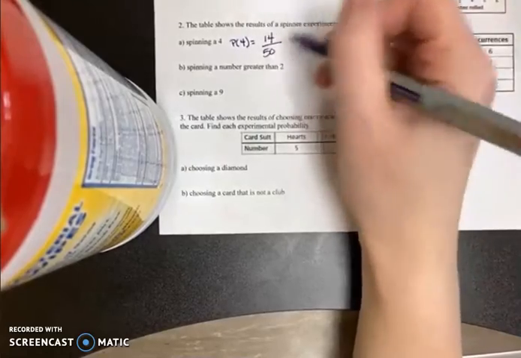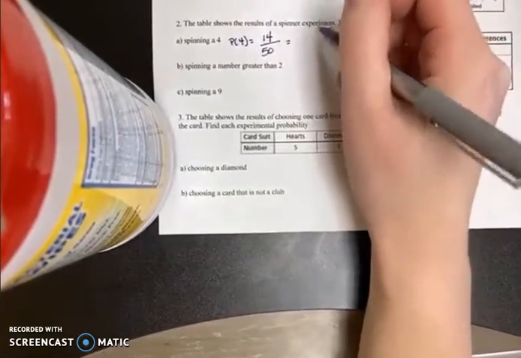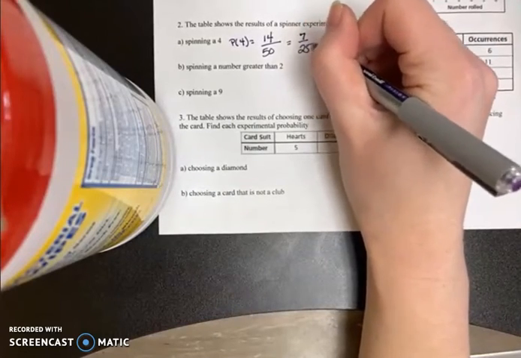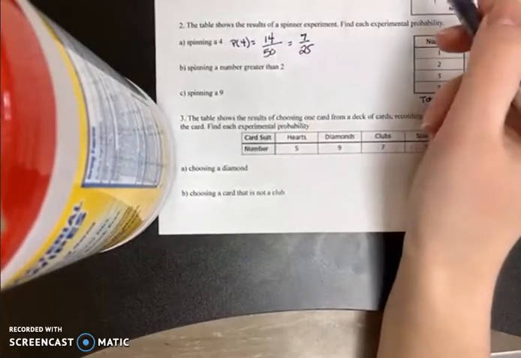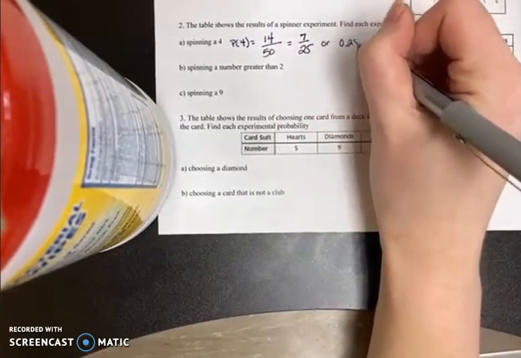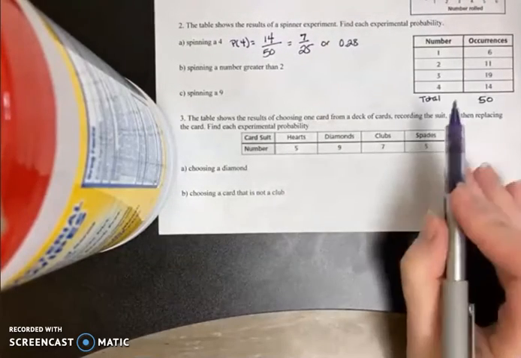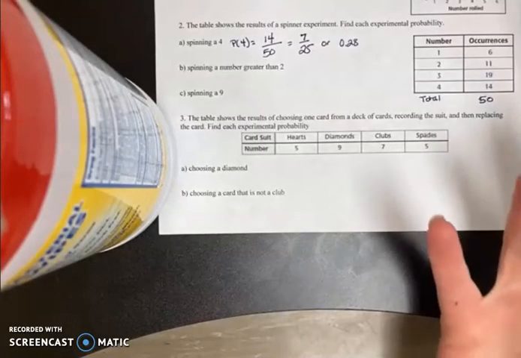Remember, if you're going to leave it as a ratio, that's fine, but you want to simplify that, so you could write your answer as 7 over 25, because they're both divisible by 2, or you could plug 14 divided by 50 in your calculator. That would give you a 0.28. So that means that 28% of the time, the spinner landed on the number 4 in this experiment that we've conducted.